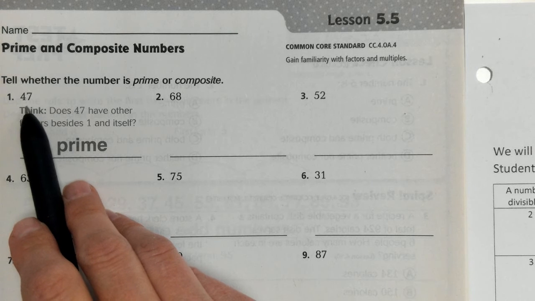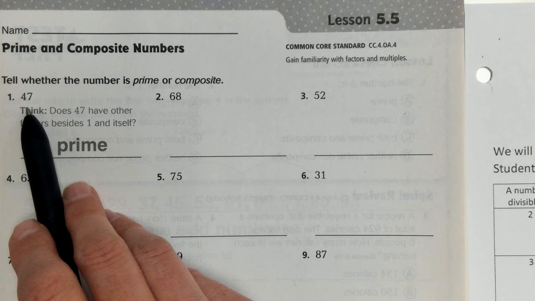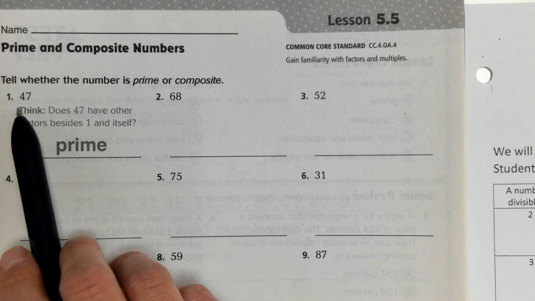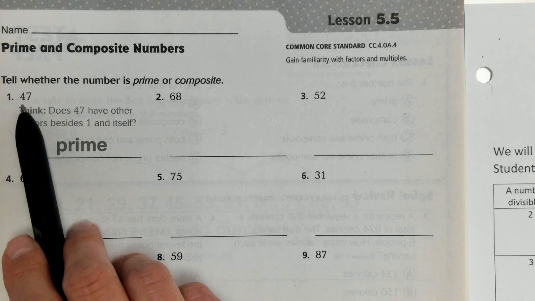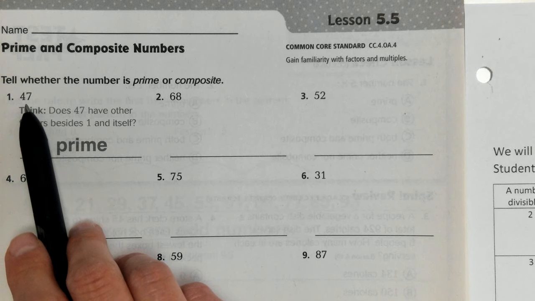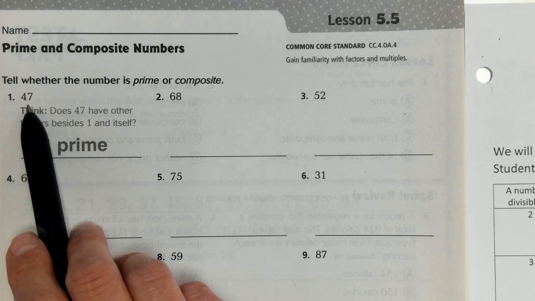Well, is 47 divisible by 2? And the answer was no, because it's not even. Okay? Now, then I decided I was going to wait and let everybody get their divisibility rule sheet out. All right, now, I look at the rule for 3. I add the digits together. 4 plus 7 is 11. Is 11 a multiple of 3? No. So 47 is not divisible by 3.